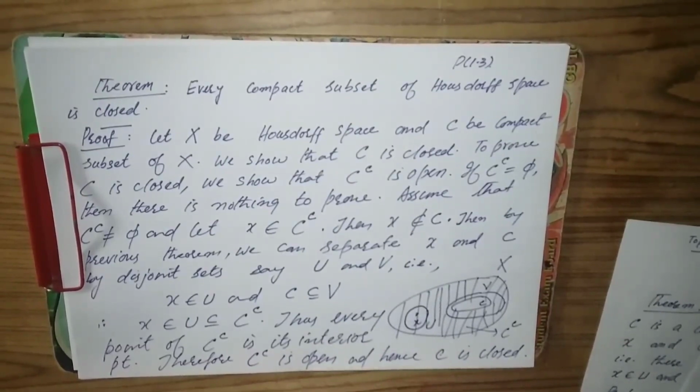That proves this theorem completely. So we have proved that in a Hausdorff space, every compact subset is closed.